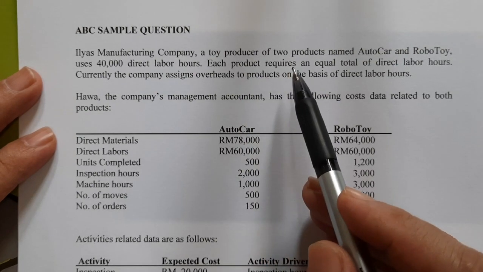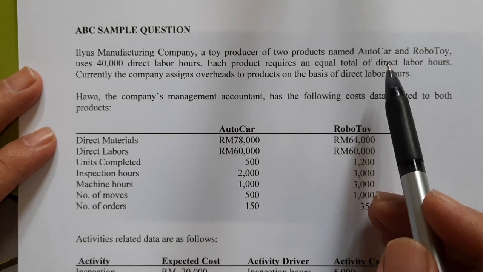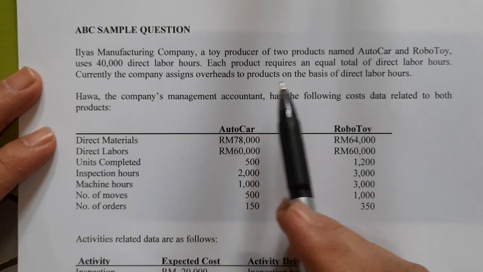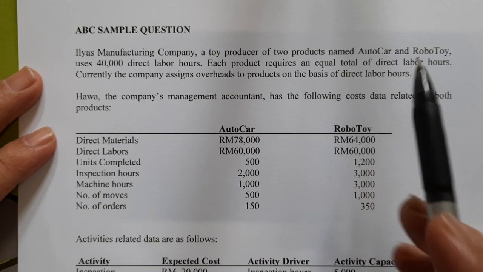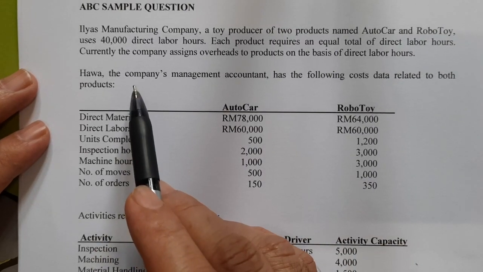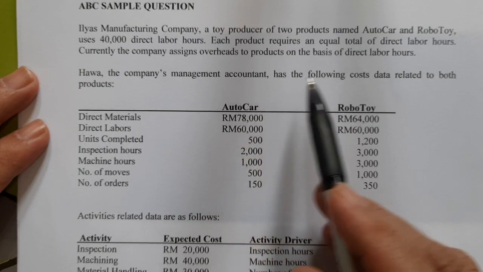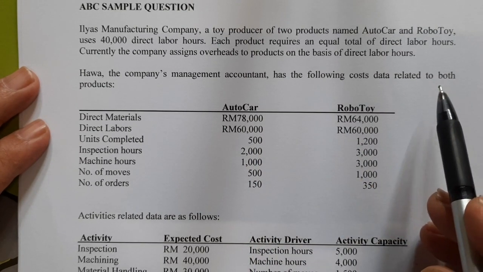Each product requires an equal total of direct labor hours to be produced. Okay. Currently, the company assigns overhead to products on the basis of direct labor hours. And then the management accountants of the company have the following cost data related to both products.